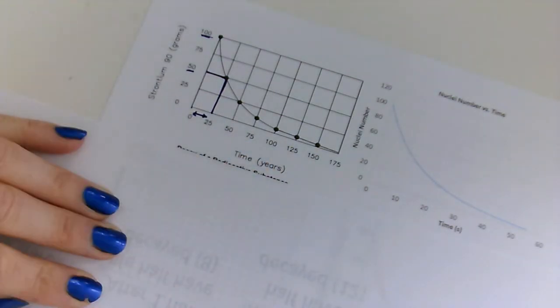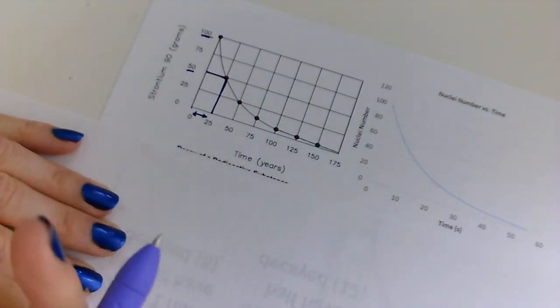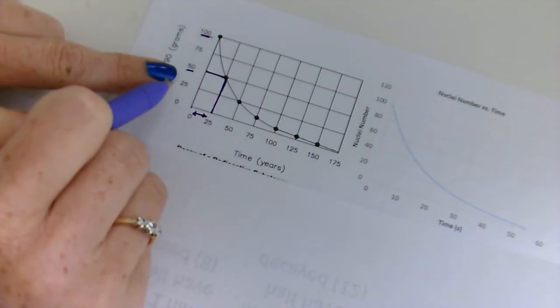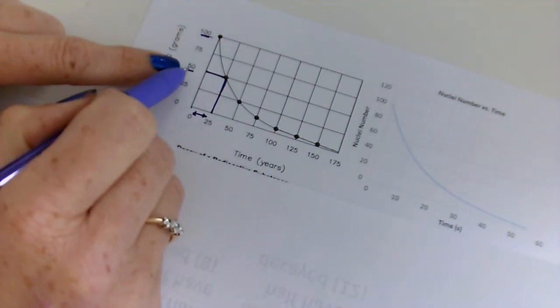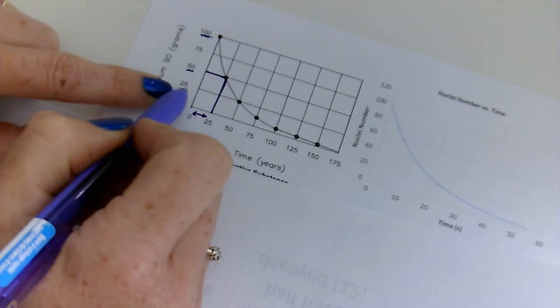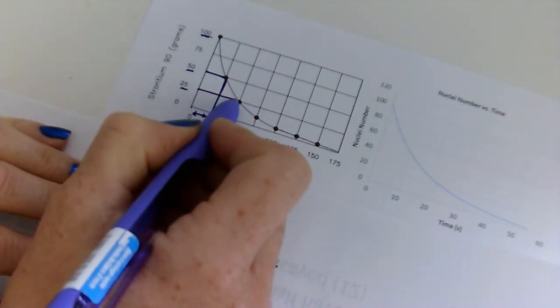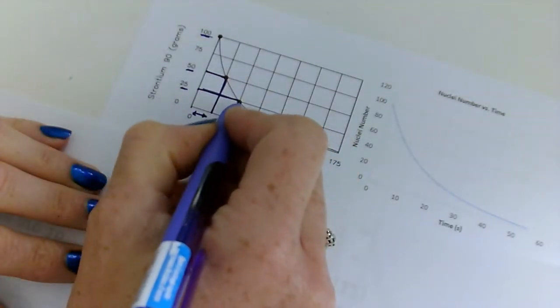Okay, then to double check myself, I'm going to look at what the next half-life is. How long did the next half-life take? The next half-life would be from 50 down to 25, which is half of 50. I'm going to draw it across and then draw it down.